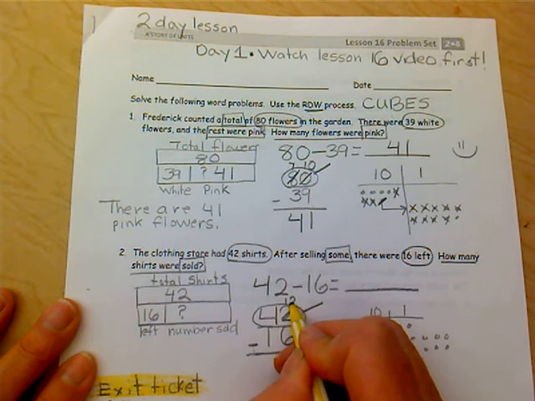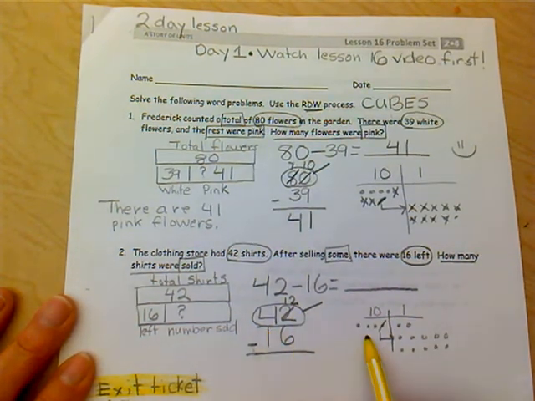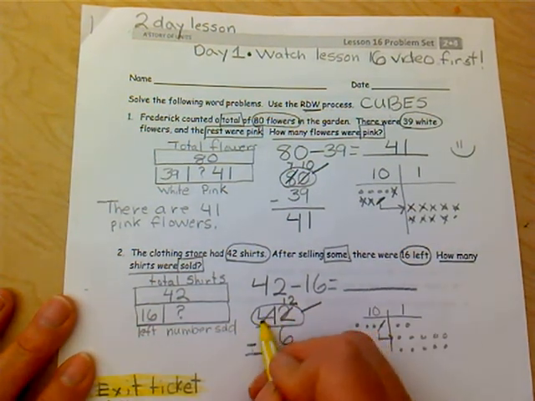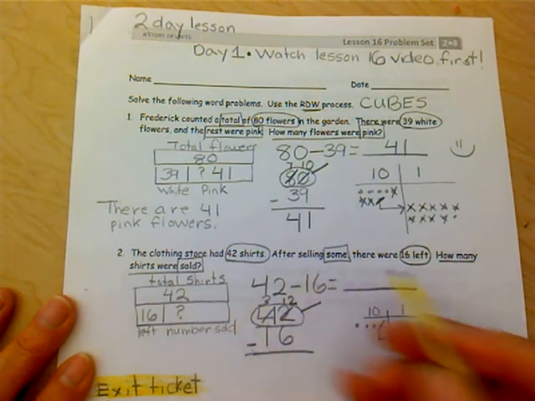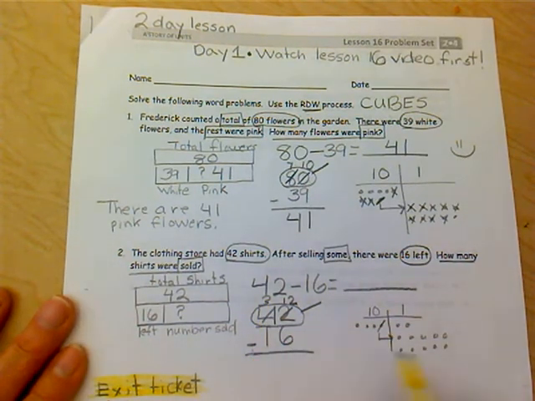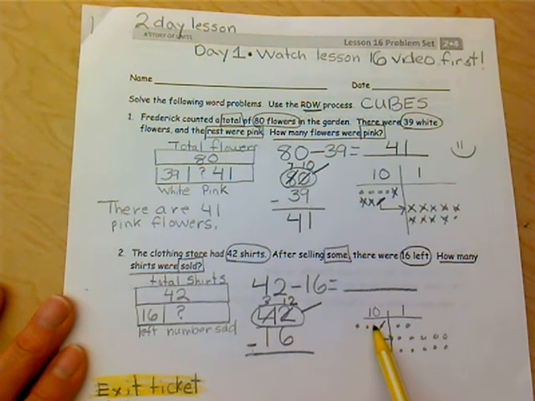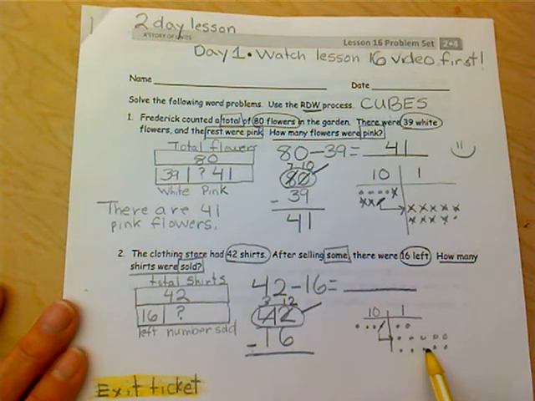I'm going to put that 12 1s up there. I used to have 4 10s, but now I only have 3 10s because I have redistributed them. The value is still the same: 10, 20, 30, 31, 32, 33, 34, 35, 36, 37, 38, 39, 40, 41, 42. My whole is still the same. That has not changed. But I have exchanged that for 3 10s and 12 1s.